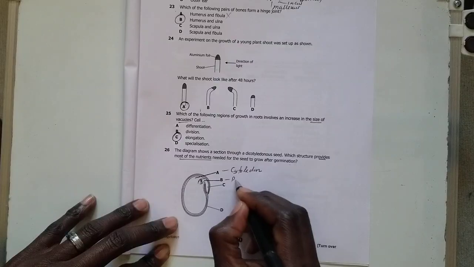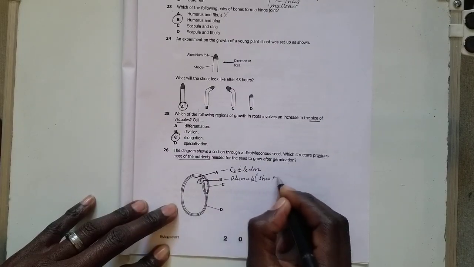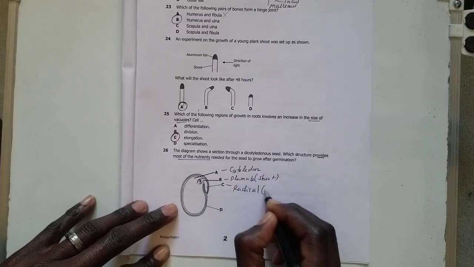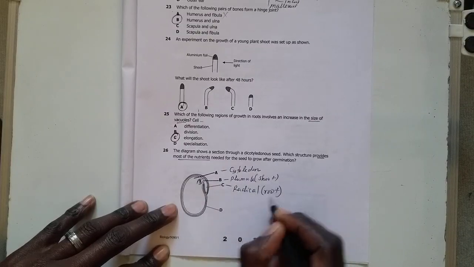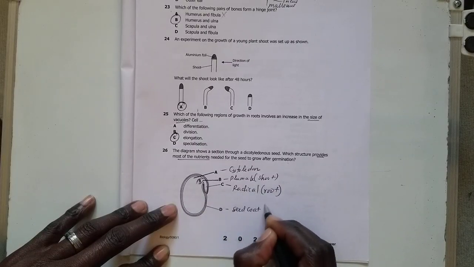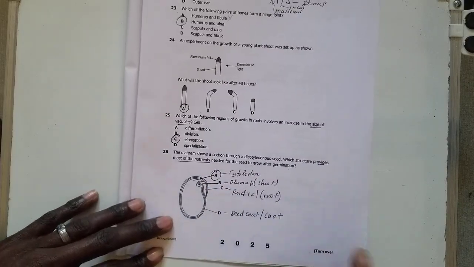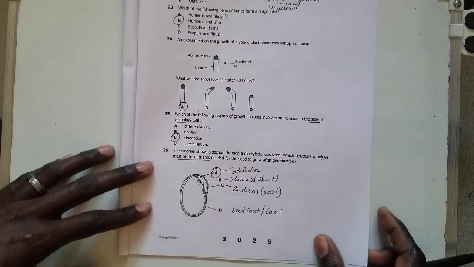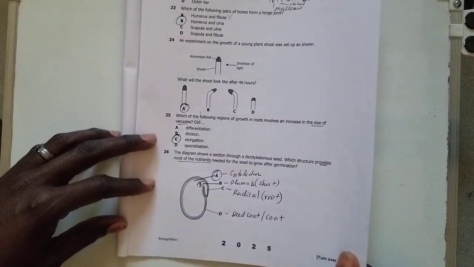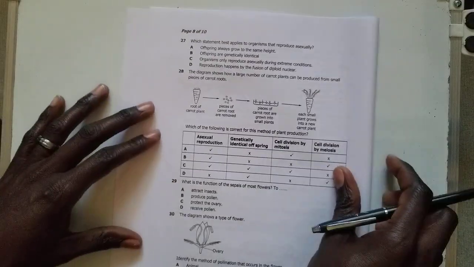That is what we call the plumule, which later on develops into a shoot, and this is representing the radicle that later on develops into a root, and that is called the seed coat, sometimes called the testa. So the cotyledon is the food storage organ in dicot seeds. In monocots, you have the endosperm. So don't forget that, very important.